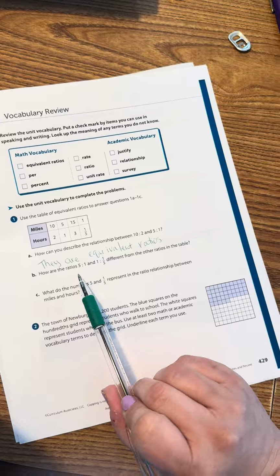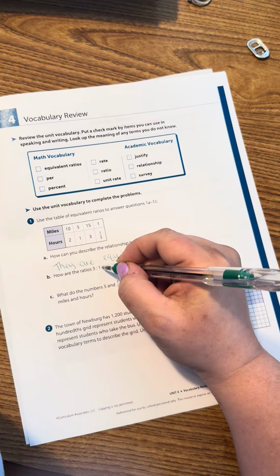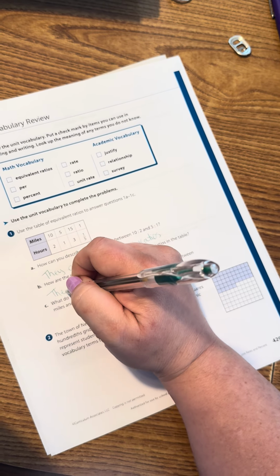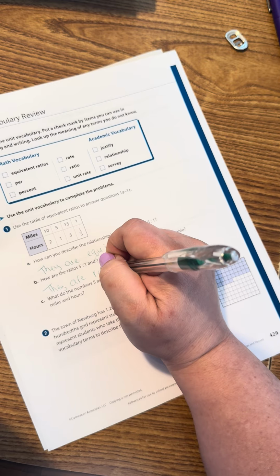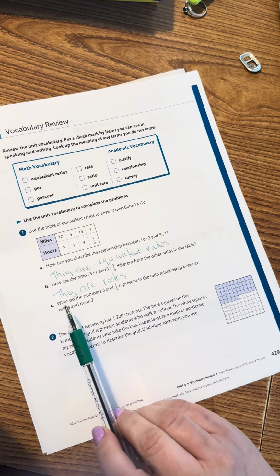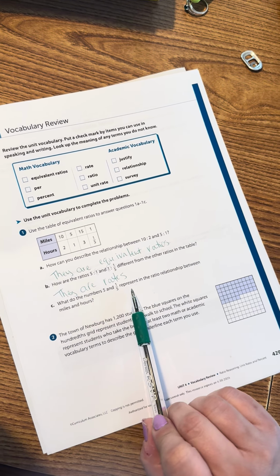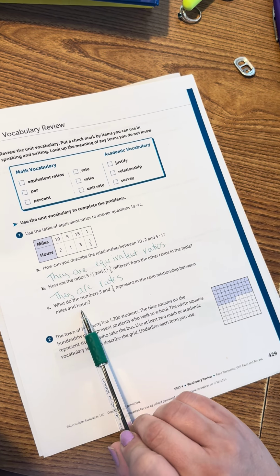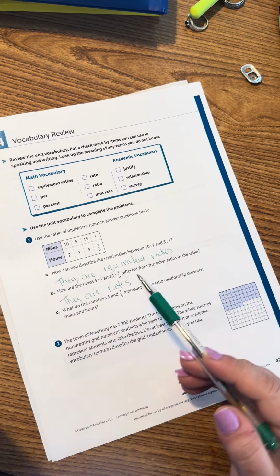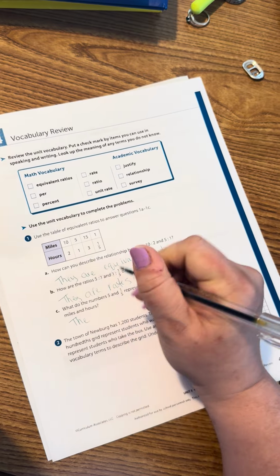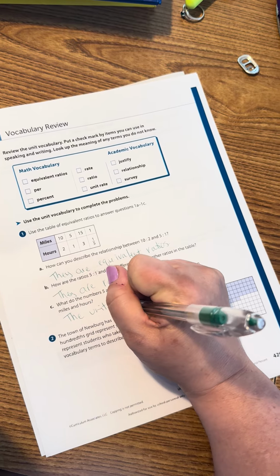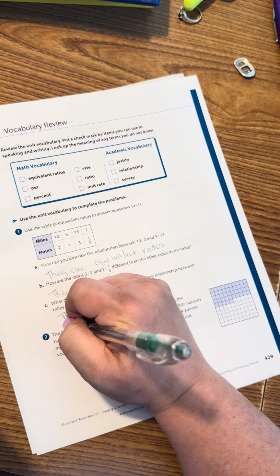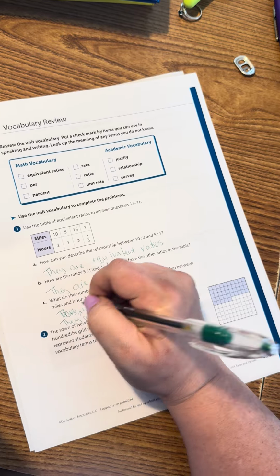One way to explain them is they are rates because we have these single ones. What do the numbers 5 and 1/5 represent in the ratio relationship between miles and hours? Those are specifically the unit rates.